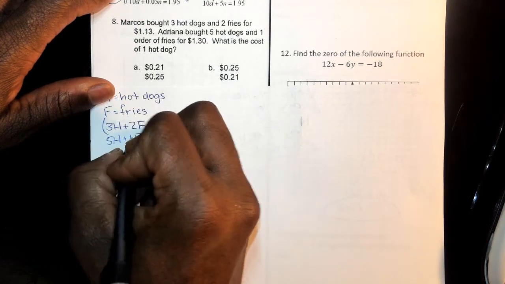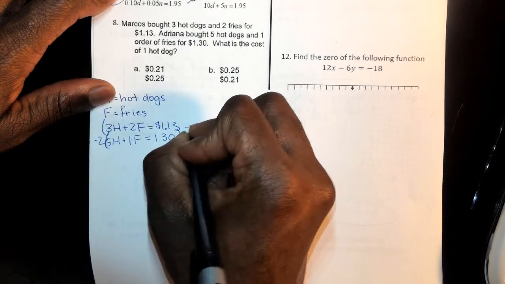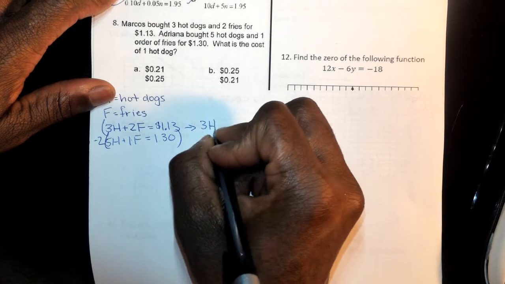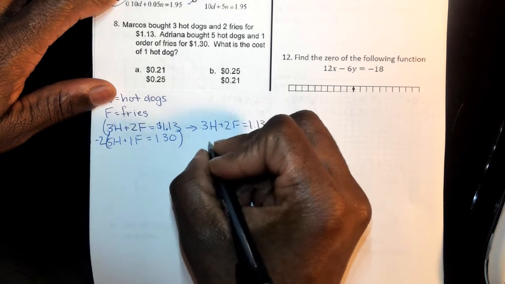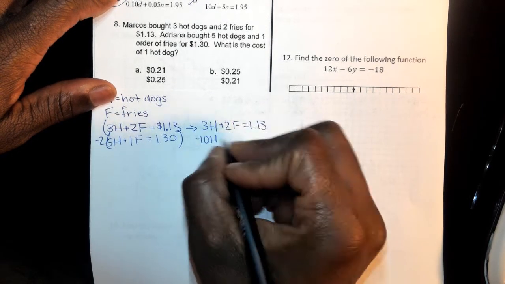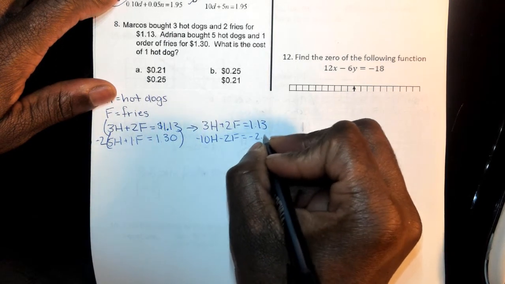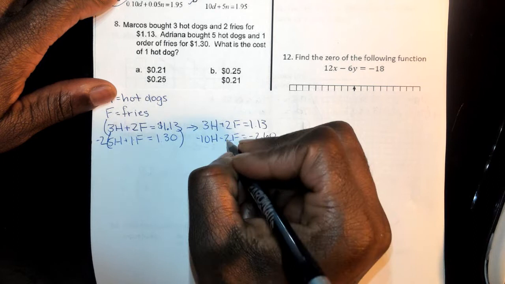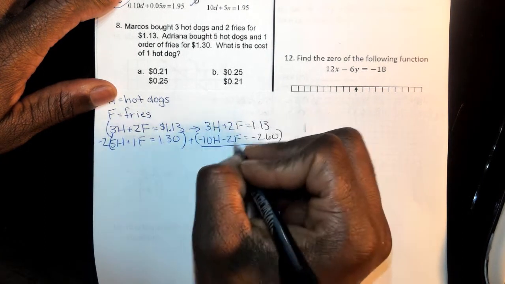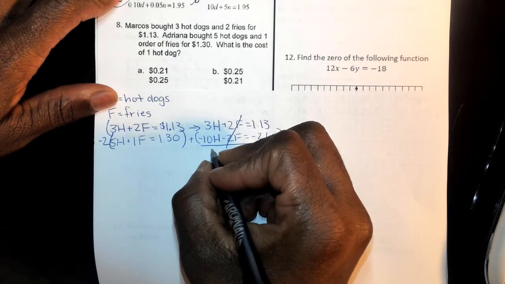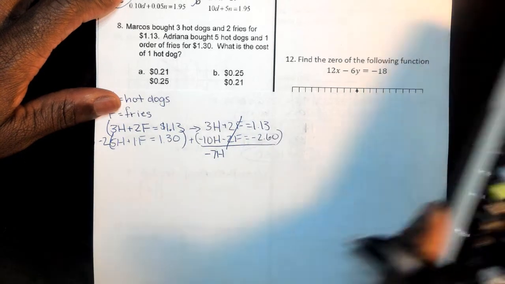So, look, 1 is a factor of 2. So we can just multiply this bottom one by 2, but we want to make it opposite. So we're going to multiply by -2. Top equation stays the same, and we're going to multiply the bottom by -2. Then we add the 2 equations. Bloop, those cancel out. 3h plus -10h is -7h.